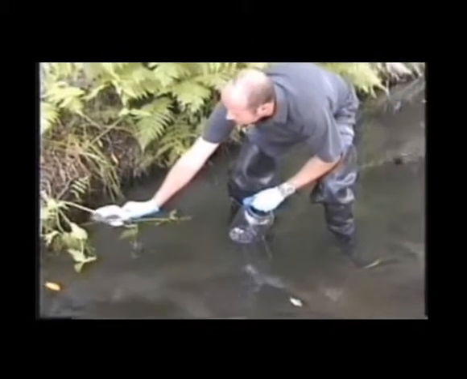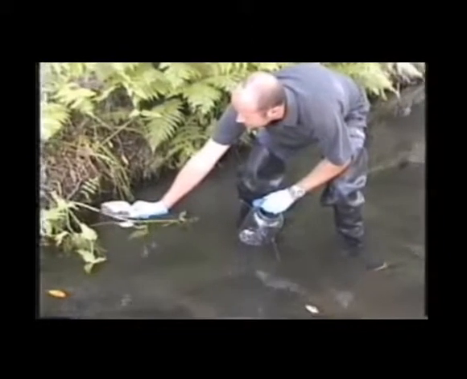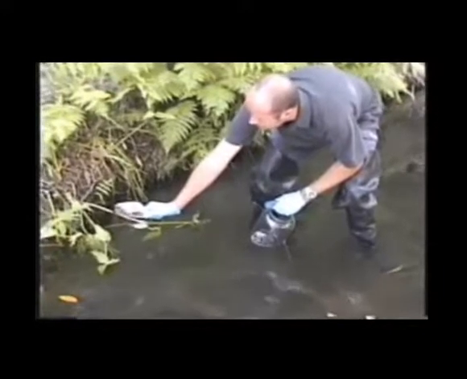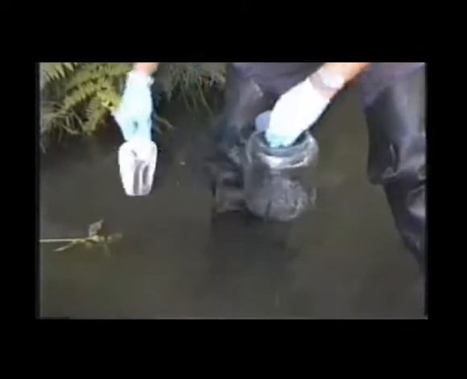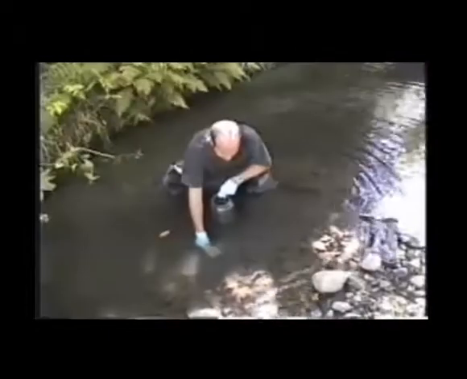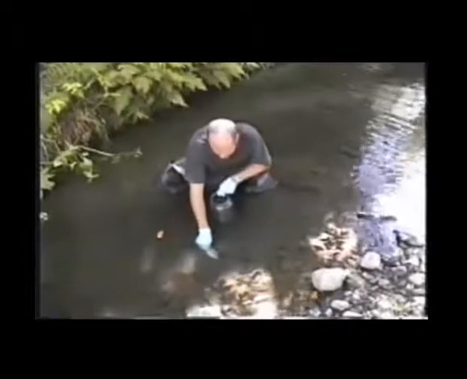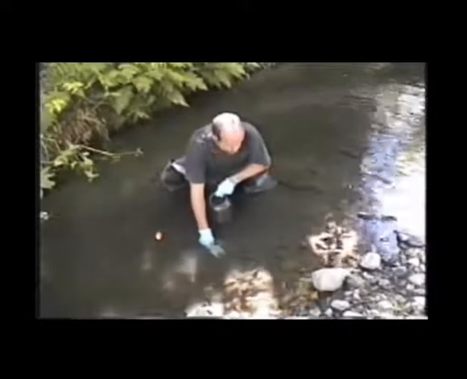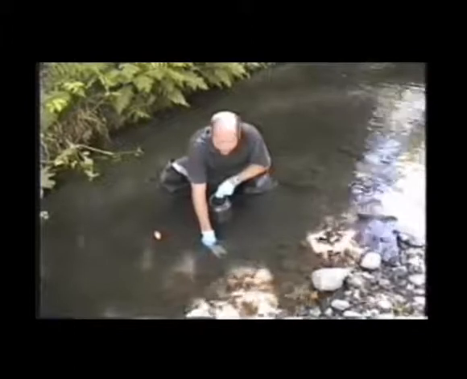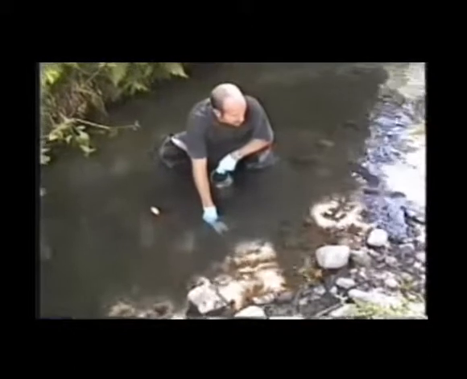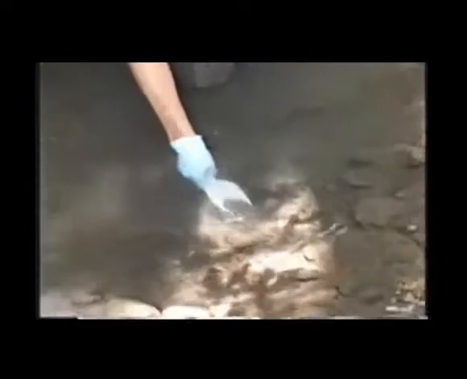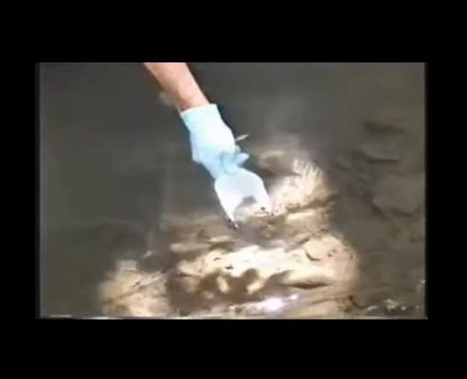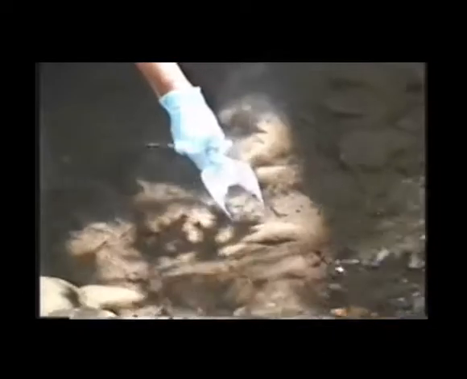I will let all the overlying water drain off. Put my sediment in the homogenizing jug. And while you're sediment sampling, you should be directing your scoop towards the finest sediment that you can find. Silt clay, the finer the particles, the better. If you're looking for contaminants, almost all the time you're going to find them in the finest particles that you can find.